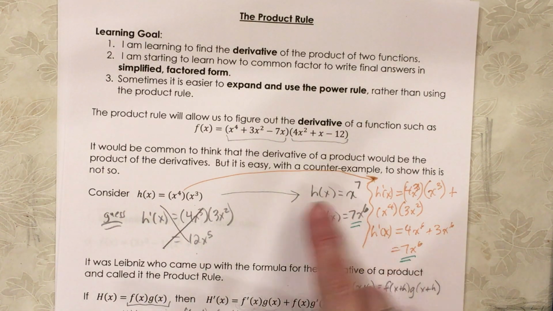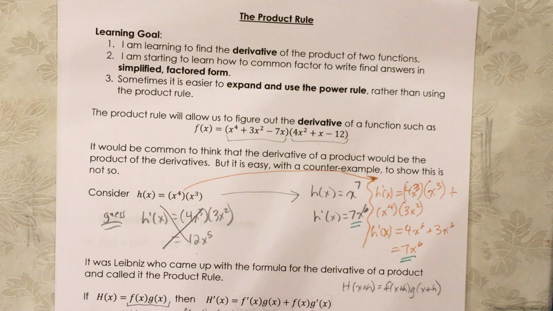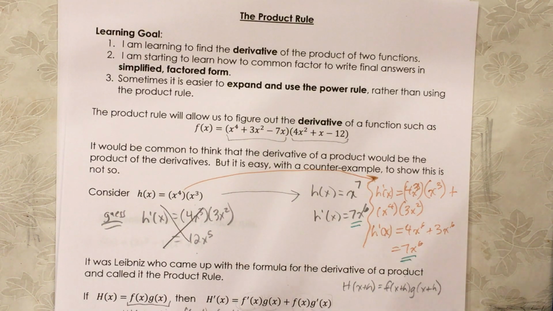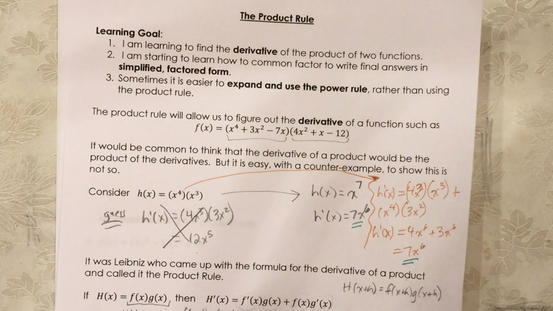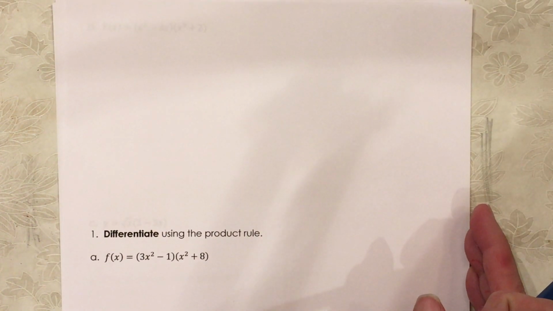So obviously in this case, it would be easier to multiply these functions together first and then use the power rule to take the derivative rather than use the product rule. But in either case, you'll get the same answer. Oh, I left you space. Okay, so here's our first example.